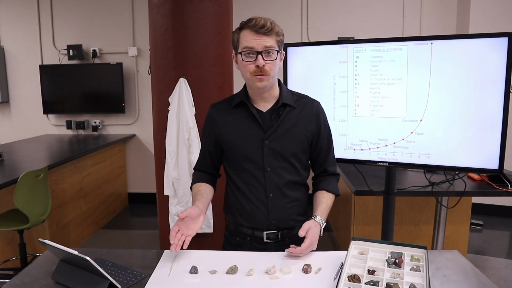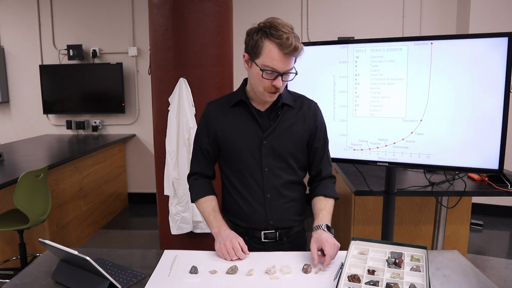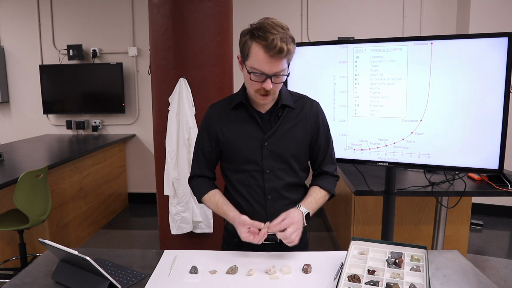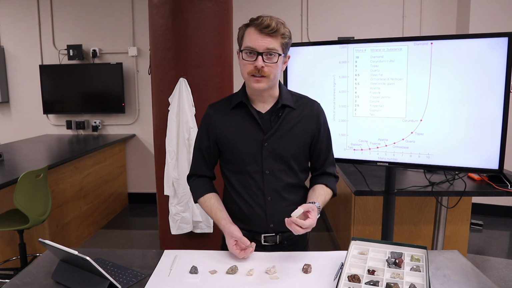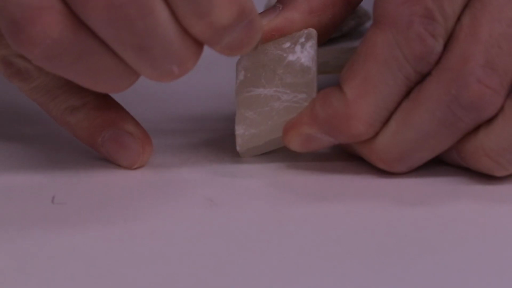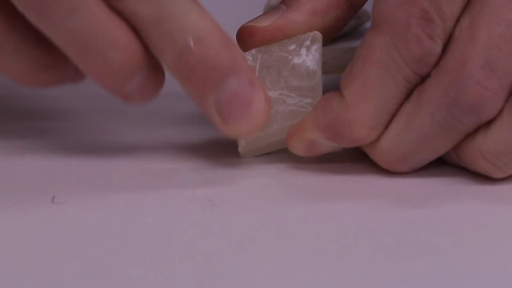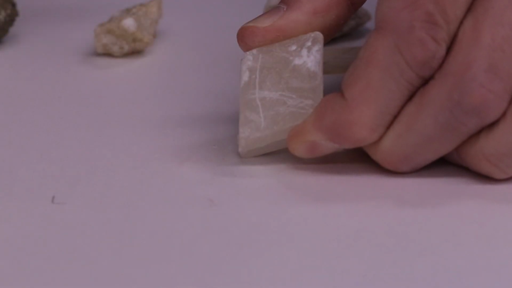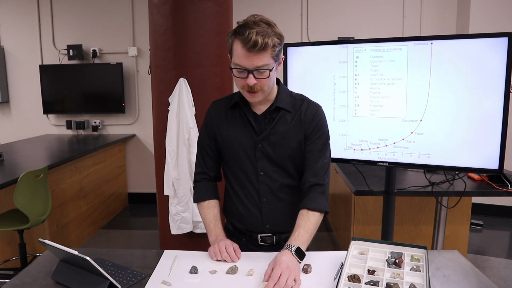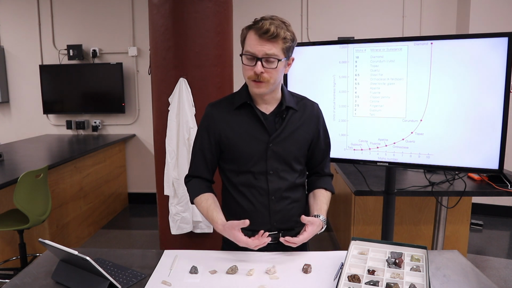Now, it's not only tools that we can use to scratch minerals, we can use minerals to scratch each other. So that same quartz, which is a 7, should easily be able to scratch this calcite crystal. And indeed, when we rub the quartz on the calcite surface, we can see that it scratched the surface. Now, like I said, that calcite is a 3 on the Mohs hardness scale, so anything weaker than a 3 wouldn't be able to scratch it.